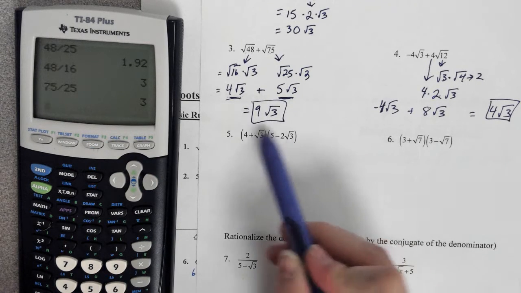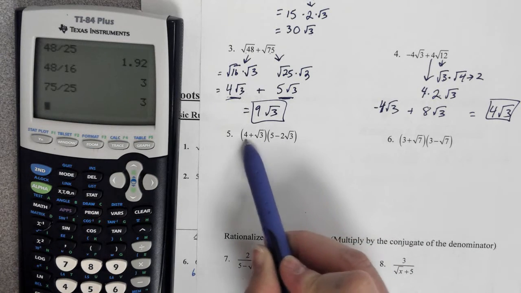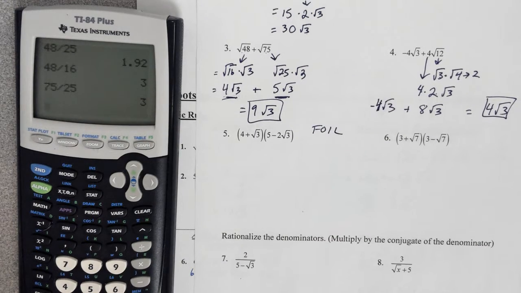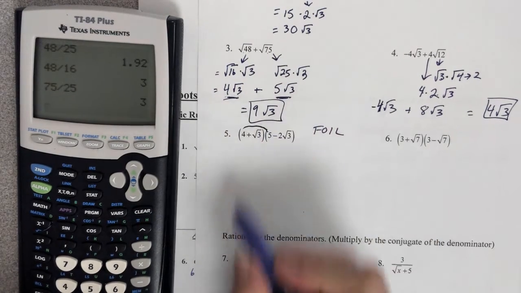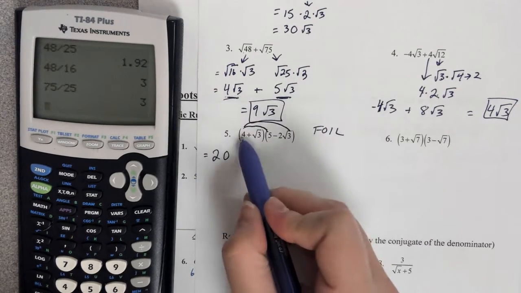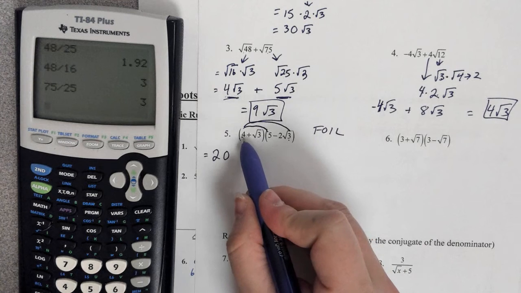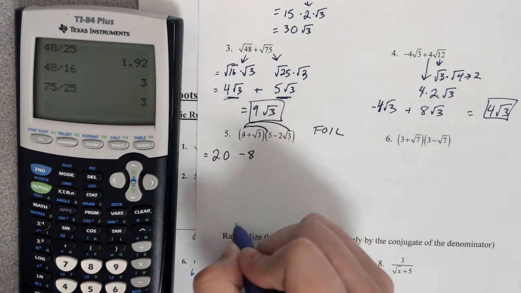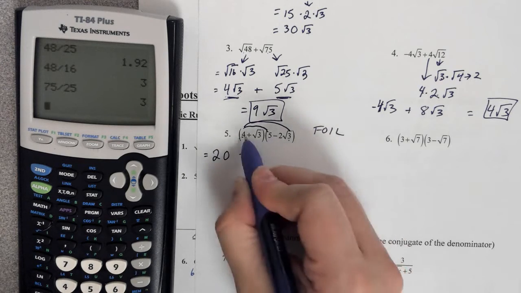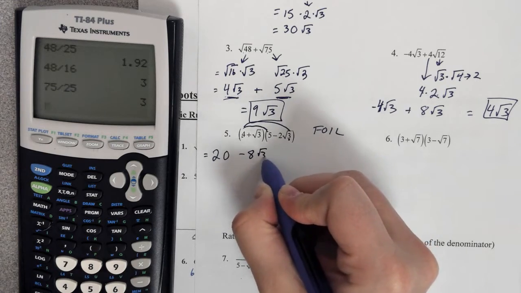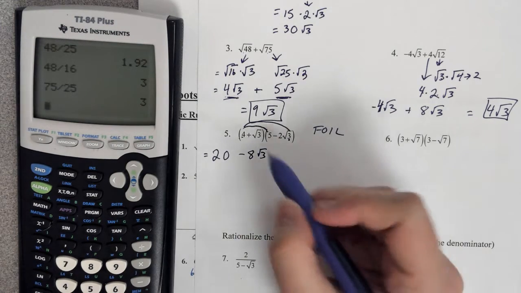All right, on this example here, you've got a binomial. You've got 2 terms multiplied by 2 other terms. This is one where I want you to think of this as either foiling or using the distributive property. So you're going to multiply your first pair. 4 times 5 would get you 20. Your outside pair, 4 times negative 2 radical 3. And remember here, you can multiply the outside numbers, the coefficients. So I get negative 8. But I don't multiply the 4 with the 3 because the 3 is in a radical, the 4 is not. So this would just be negative 8 radical 3.